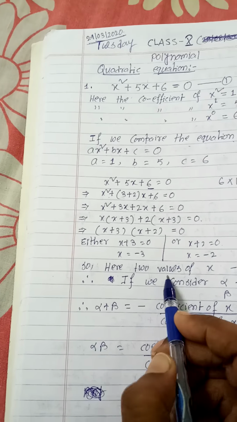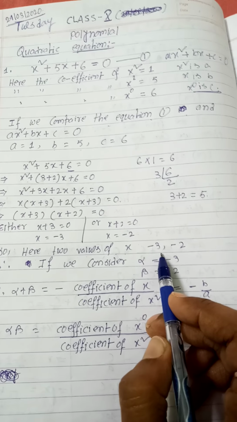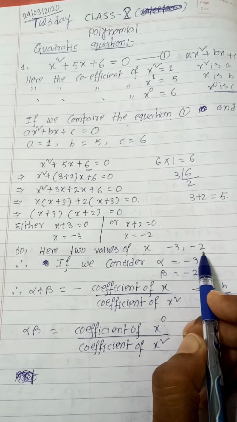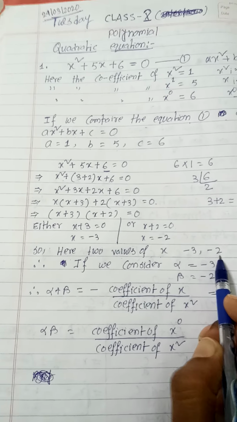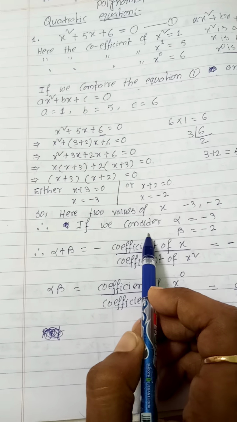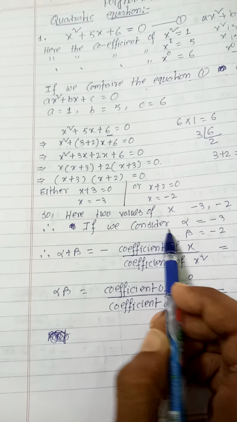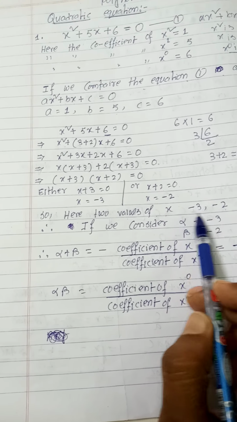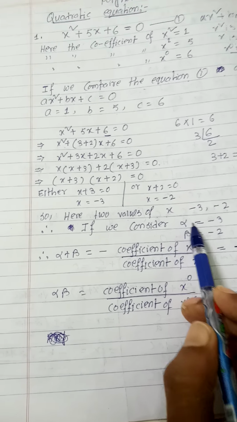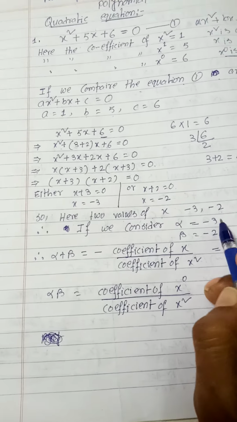Students, here we get two values of x. One is minus 3 and another is minus 2. If we consider the first number as alpha, it means alpha equal to minus 3.